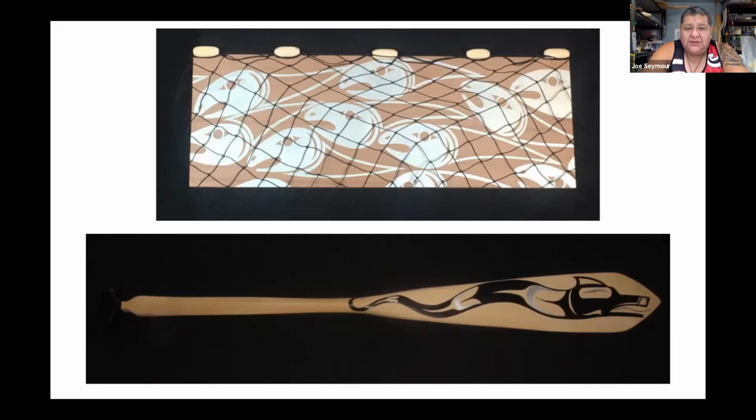When I first moved up to Squaxin territory in '96, my cousin had a boat and a net that she let me borrow. And so for a couple of years, I was able to be out on the water and fish for silver salmon or coho. And so this is my representation, my way to honor all the fishermen out there.